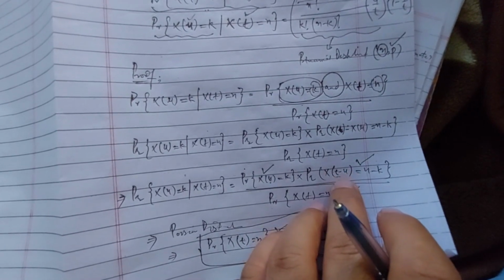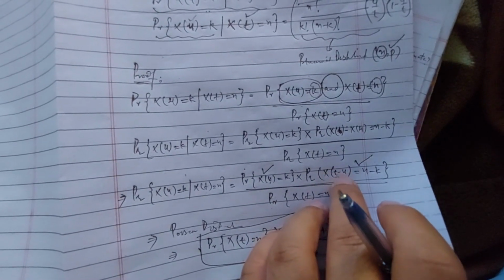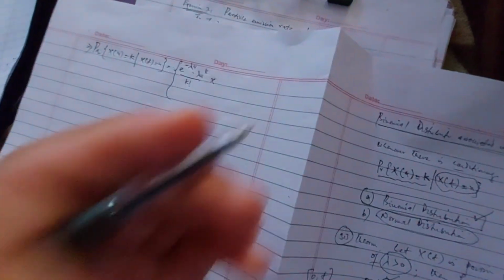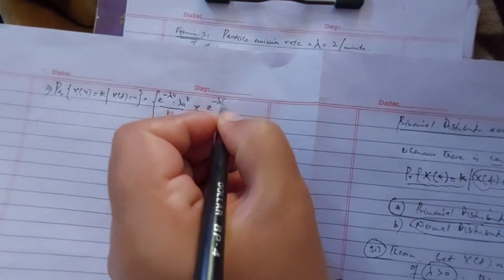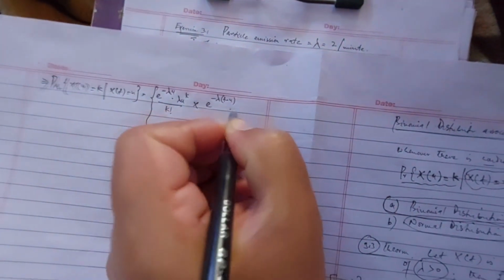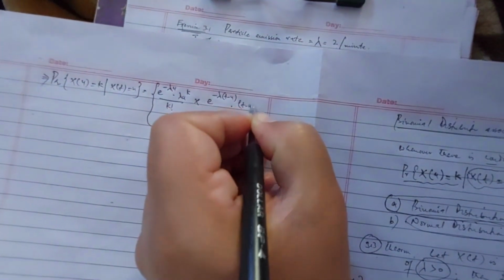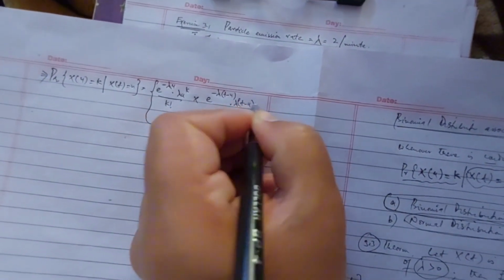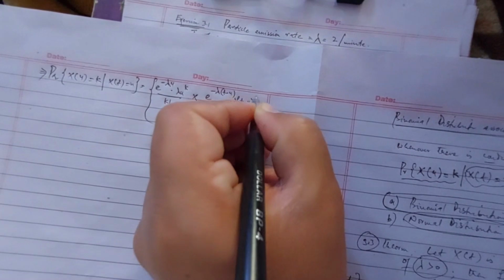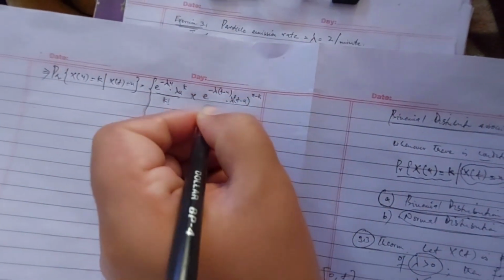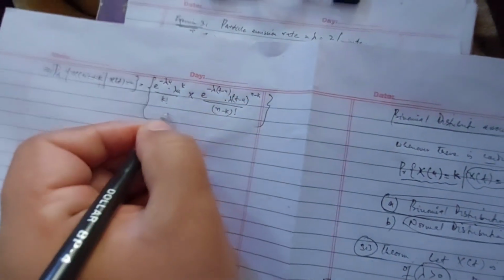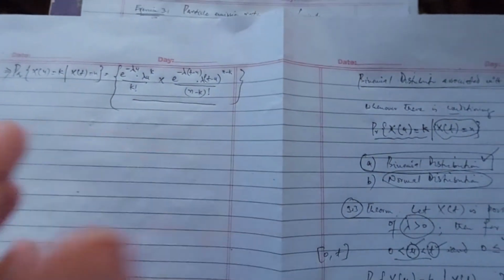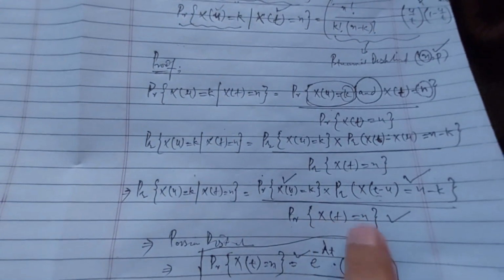So it will be equal to e raised to power minus lambda into t minus u, times lambda into t minus u raised to power n minus k divided by n minus k whole factorial, divided by the probability of X(t) equal to n.